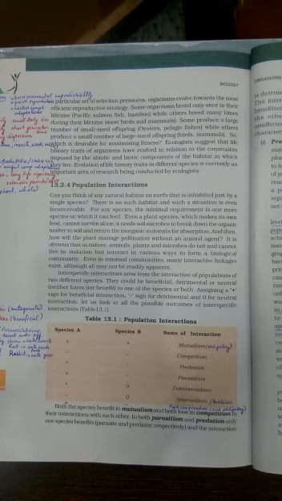So the evolution of life history traits in different species is currently an important area of research being conducted by ecologists. The organisms have tried to develop strategies as per the conditions they were facing. That's why some reproduce once, some reproduce many times, some produce a large number of babies, some produce few, some produce small-sized babies, some produce large-sized babies.